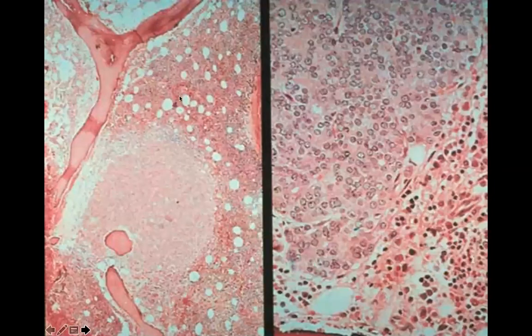If you notice, these are the normal marrow cells. You have fat, you have marrow cells, and you have a foreigner, a mass here that replaces the marrow tissues. On higher power view, this is how the tumor would look. So this is a myelophthisic marrow wherein the bone marrow has been invaded by metastatic cancer cells.